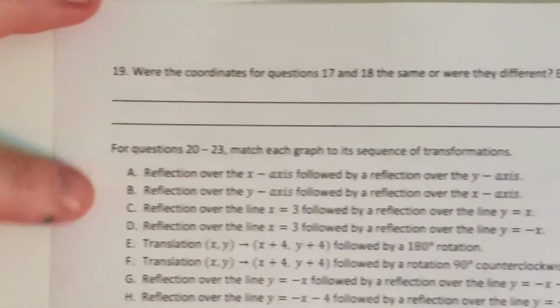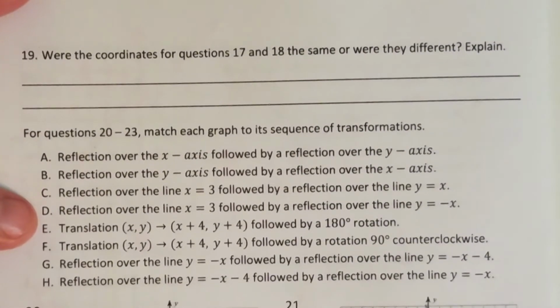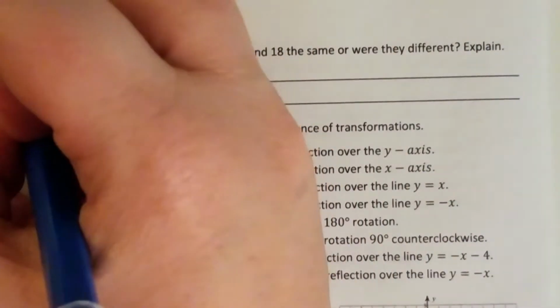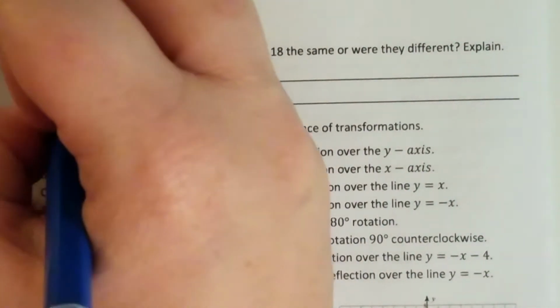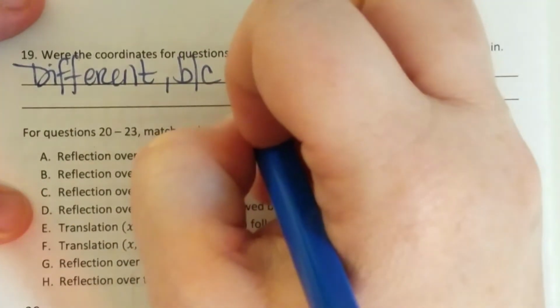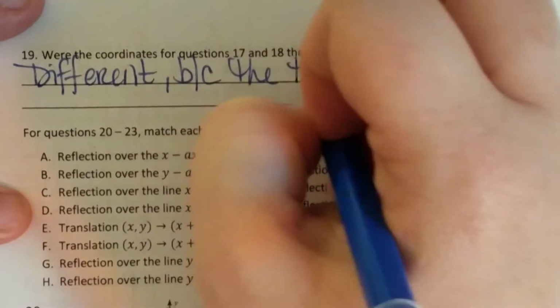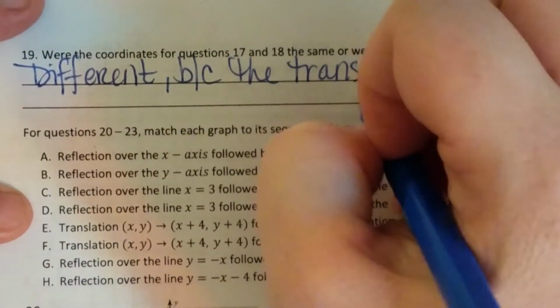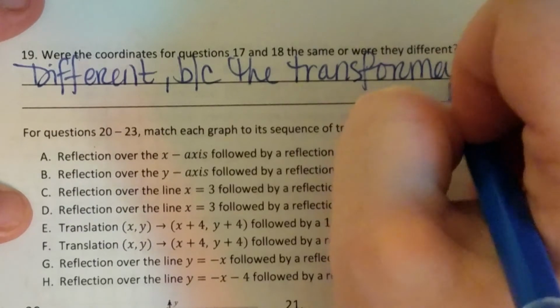All right. On the back, they want us to state whether or not the coordinates for 17 and 18 were the same or if they were different and explain. So they were different, right? And probably the easiest way to explain why they were different was because the transformations were performed in a different order.